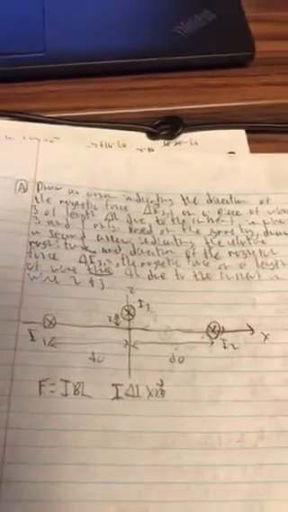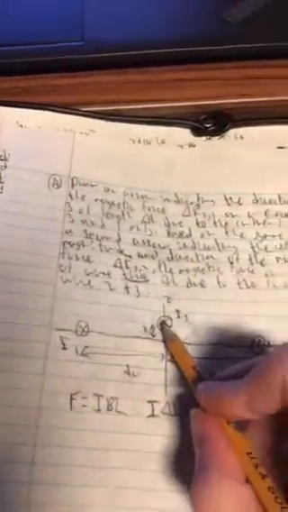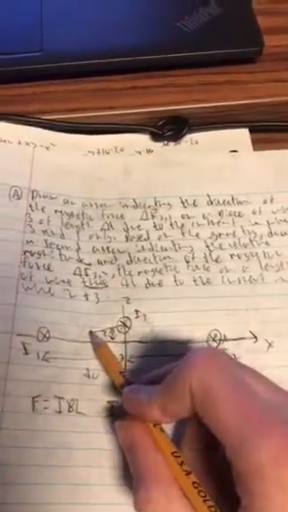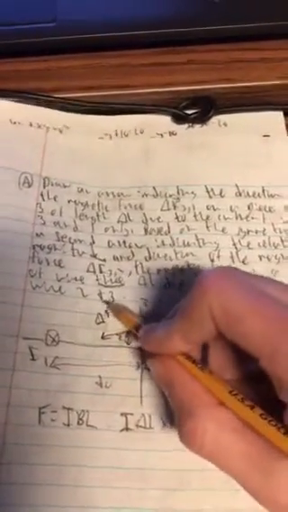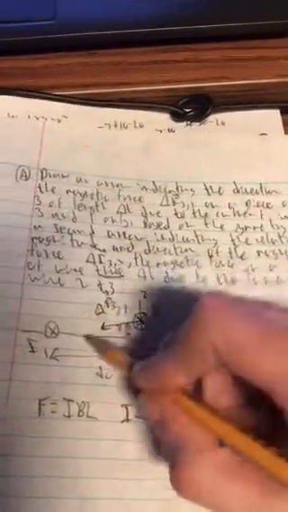When currents are running in the same direction, the wires are attracted to each other by the magnetic force. So we'll just draw delta F3,1 here, pointing towards that wire since it's an attractive force.